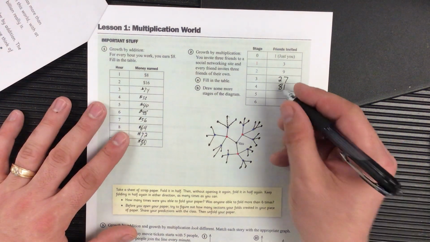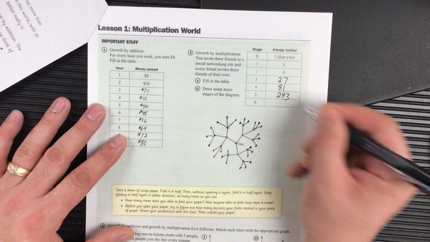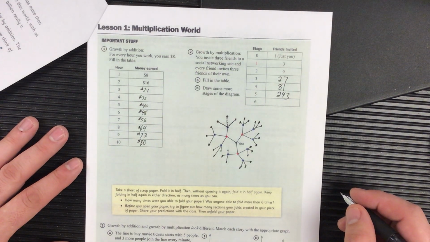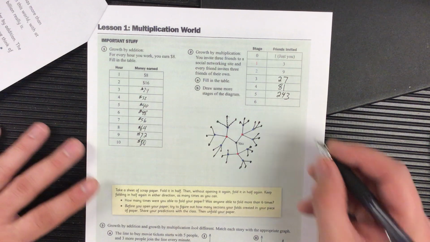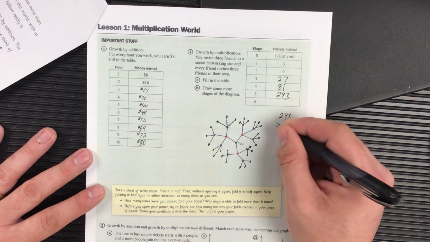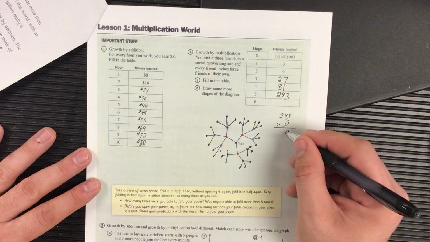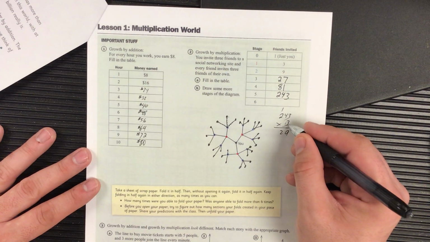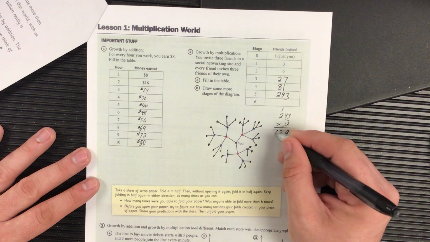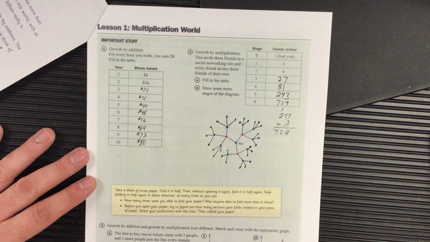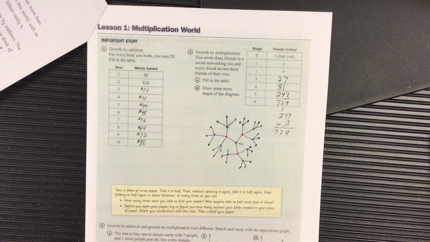243. Times 3. If you don't know, guys, multiply it out. 3 times 3 is 9, 4 times 3 is 12, 3 times 2 plus 1 is 7. Steven, 7. All right, so we had 27 dots on our drawing.